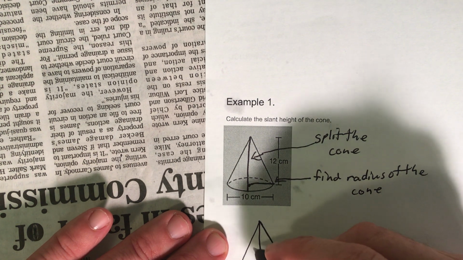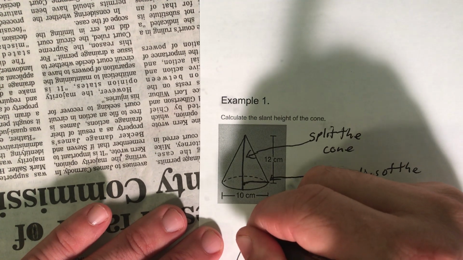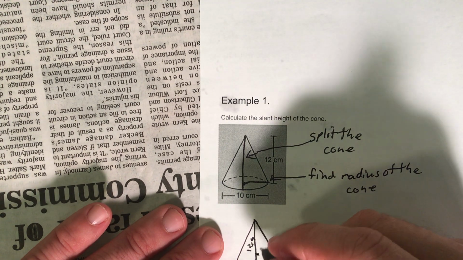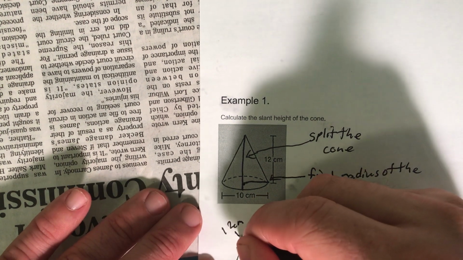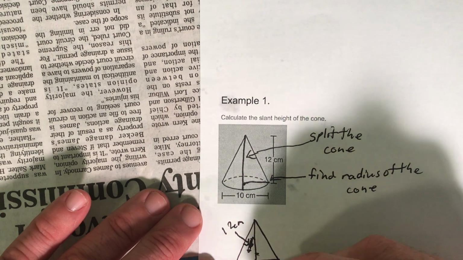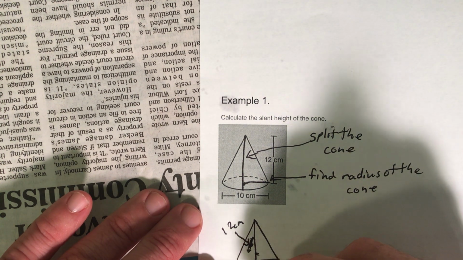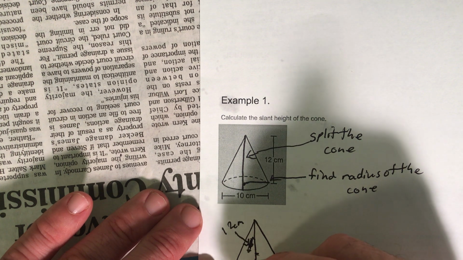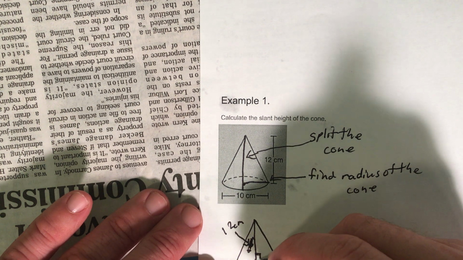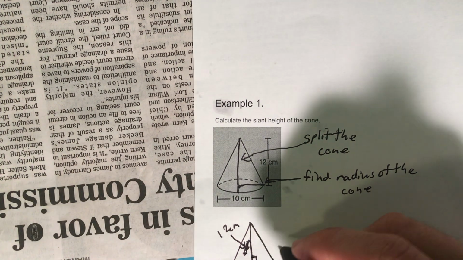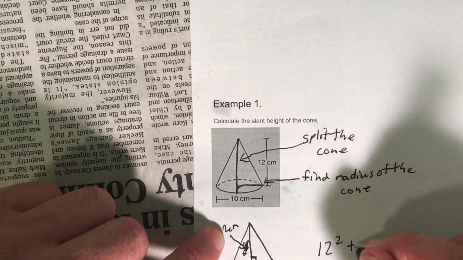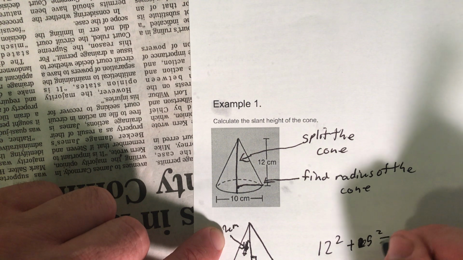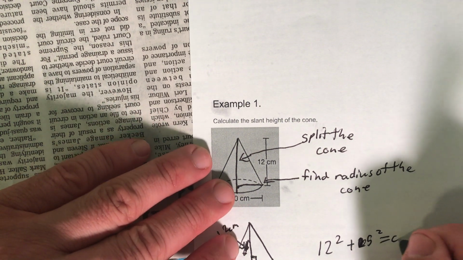We know this is 12 centimeters. Probably can't read that. Let's go 12 centimeters. And this would be 5 centimeters and 5 centimeters. Okay, we're going to look at this side. So looking at this side, you have 12 squared plus 5 squared equals c squared.